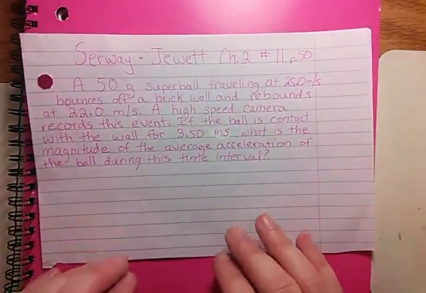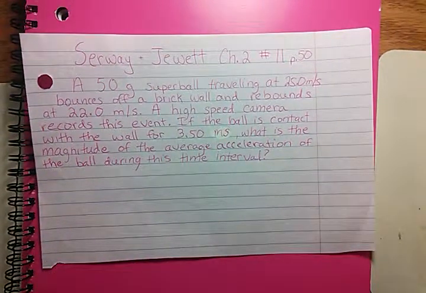So this is from the AP Physics textbook, Chapter 2, Number 11, page 50. A 50-gram superball traveling at 25 meters per second bounces off a brick wall and rebounds at 22 meters per second. A high-speed camera records this event. If the ball is in contact with the wall for 3.5 milliseconds, what is the magnitude of the average acceleration of the ball during this time interval?